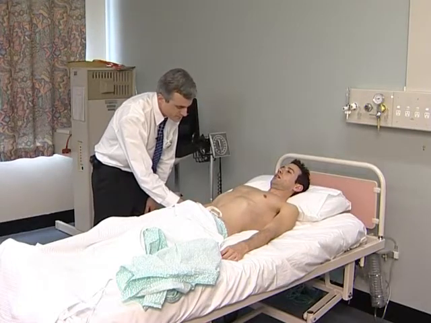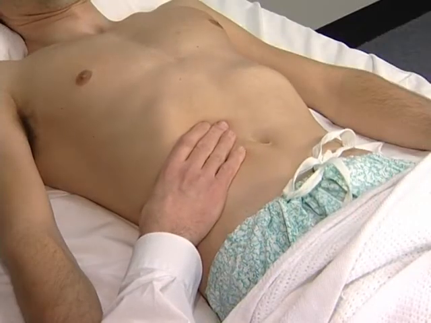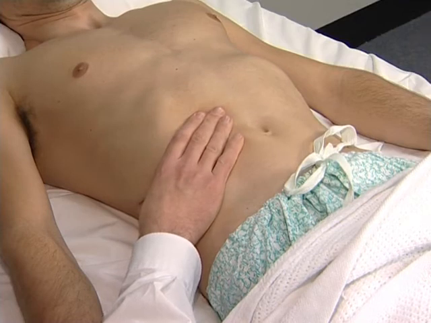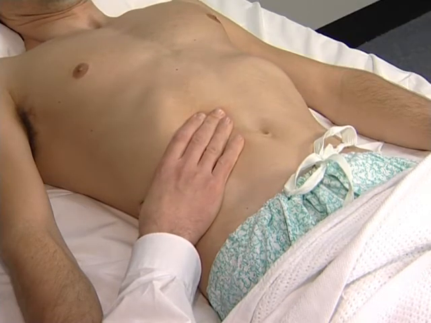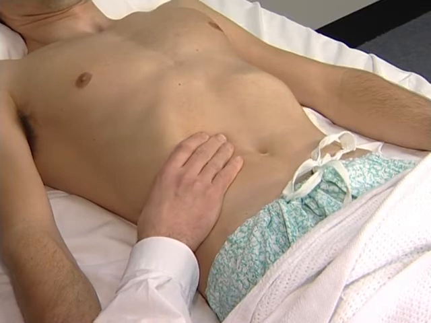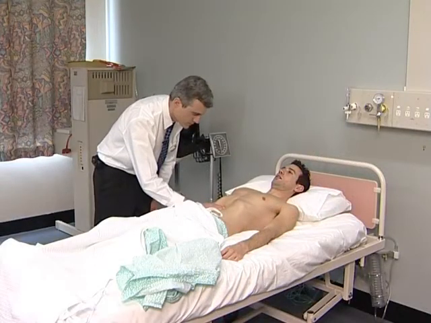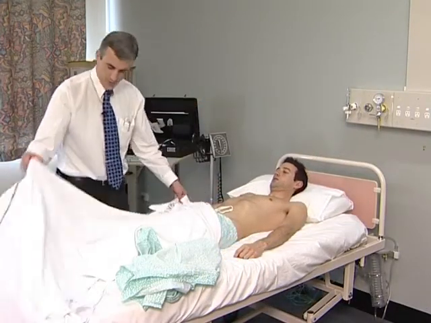A pulsatile liver is a reliable sign of tricuspid regurgitation. If endocarditis is suspected, the examiner should feel for the spleen. The examination concludes with an assessment of the legs.